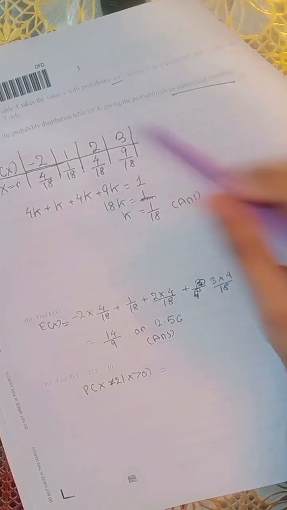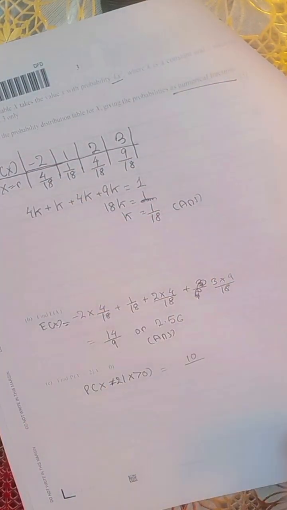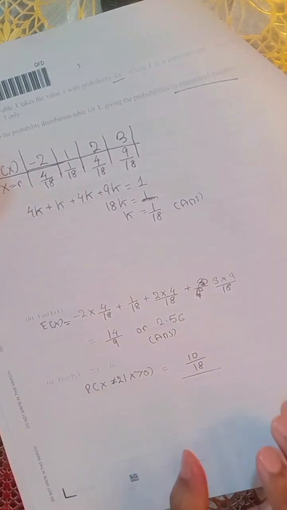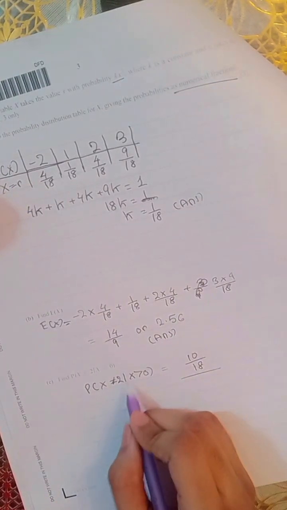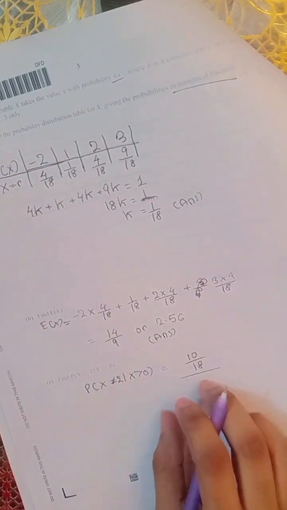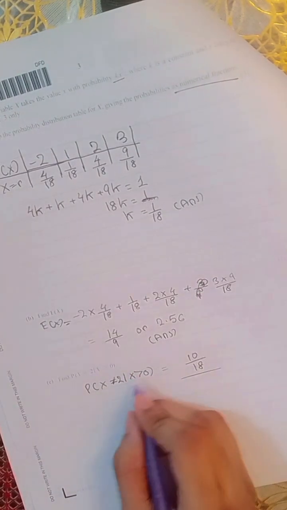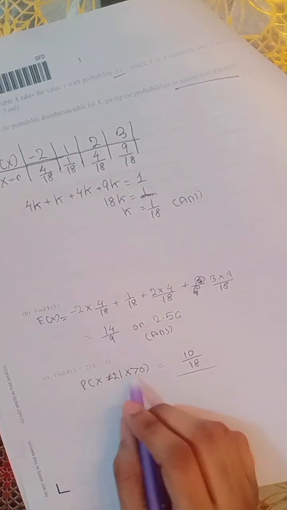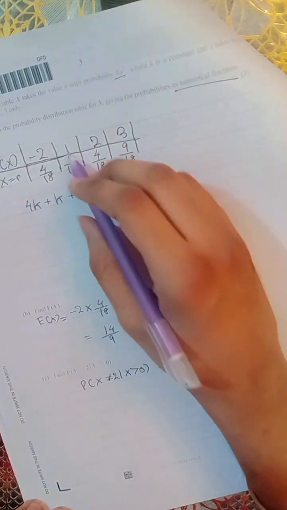So if we add these two, we get 10 by 18, because 1 by 18 plus 9 by 18 is 10 by 18. Divided by the probability that X is greater than 0. Given that X is greater than 0, this always has to be at the bottom. You don't have to include the first part anymore. So only X greater than 0, that is, -2 is not included, while 1, 2, and 3 are included.